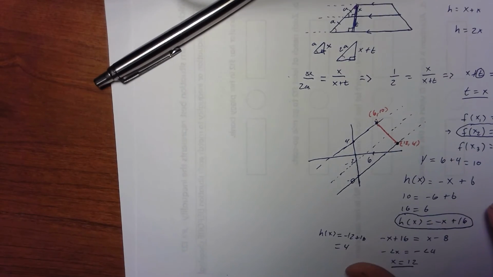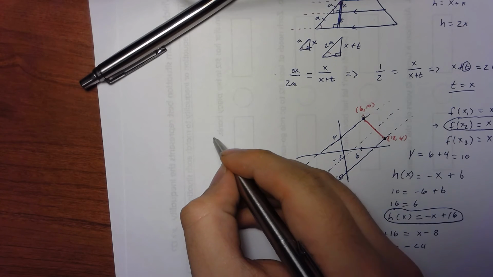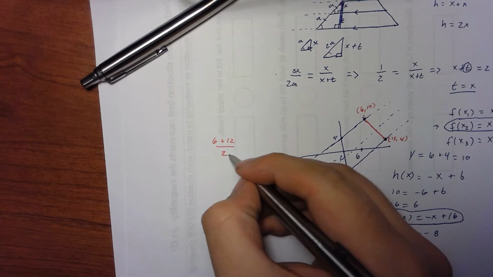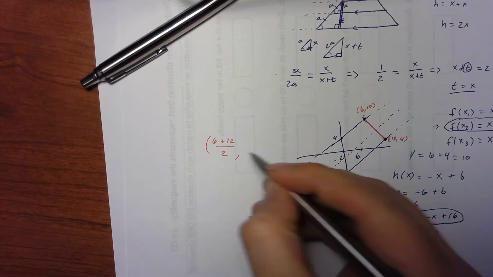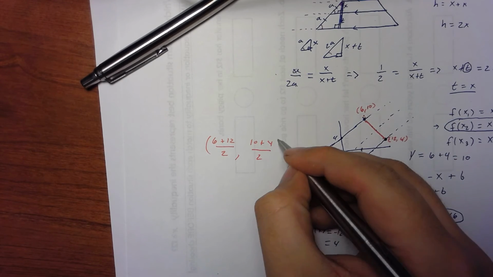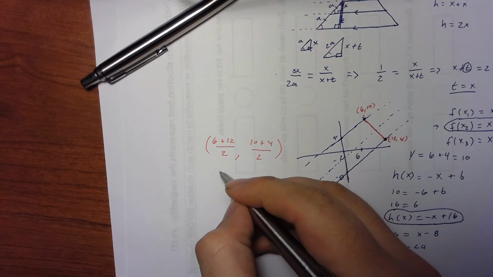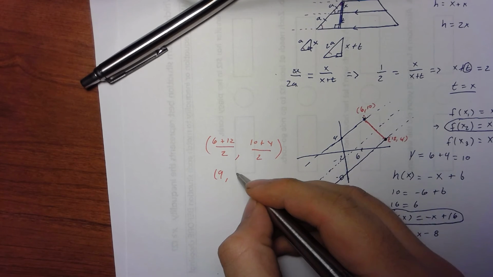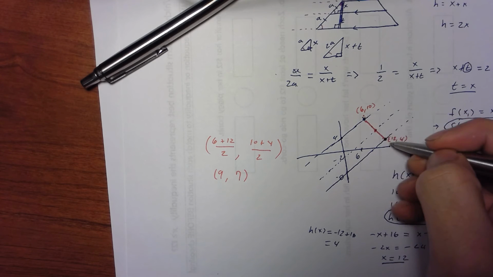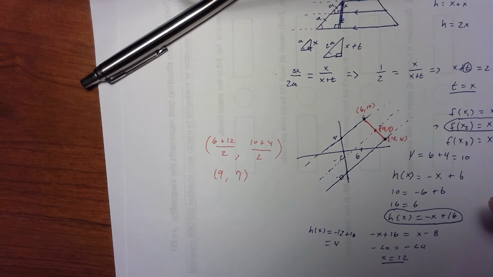This is a separate formula, called the midpoint formula between 2 points. It's very simple. You add the two x values, so 6 plus 12, and divide by 2, and that gives you the x for the midpoint. Then 10 plus 4 divided by 2 gives you the y for the midpoint. So this is going to be 18 over 2, so you get 9, comma, 14 over 2, so you get 7. So the midpoint between these 2 points is 9, 7.